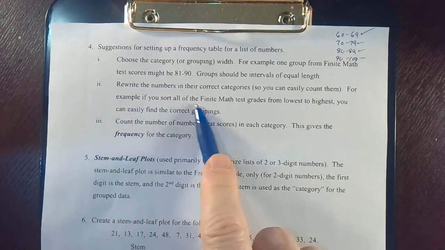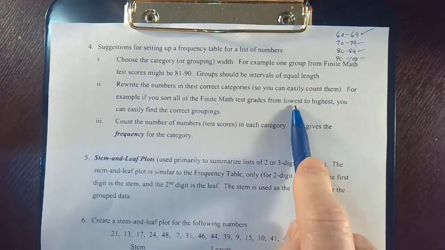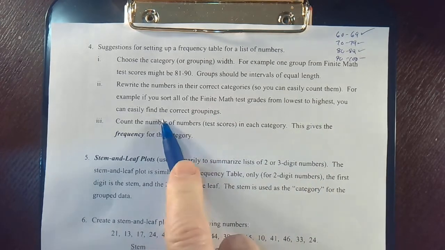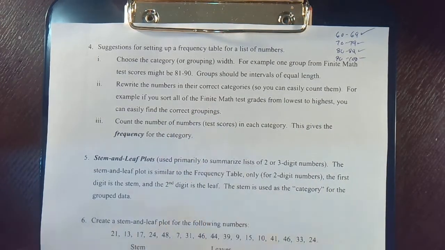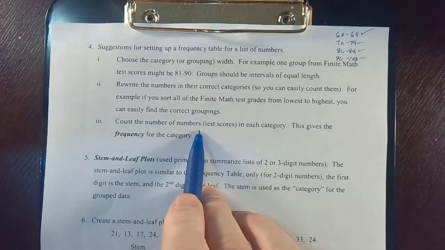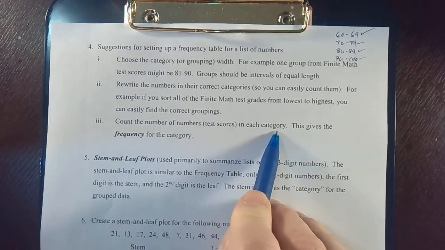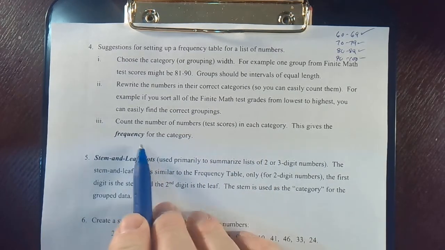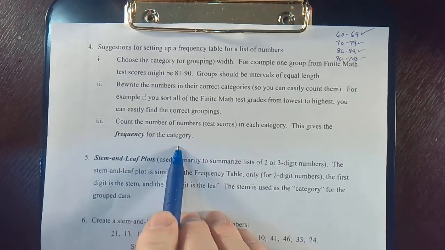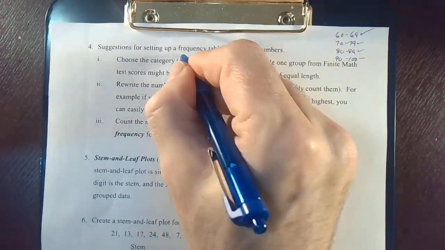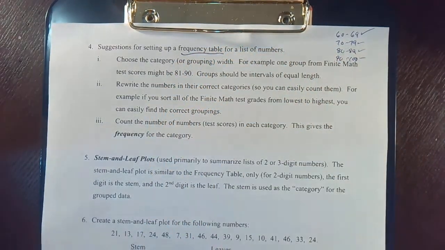So for example, you sort all the finite math test grades from lowest to highest, and then you can easily find the correct groupings like we did in the previous video. And then just count the number of test scores in each category. This gives you the frequency for each category. And that's what we have in a frequency table.